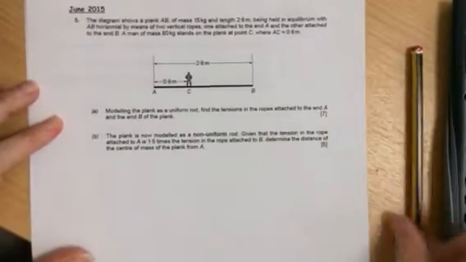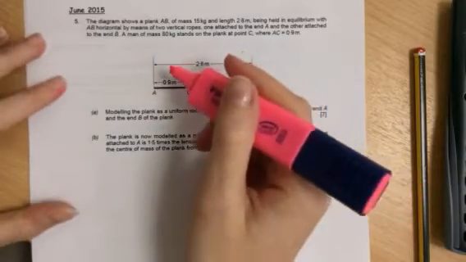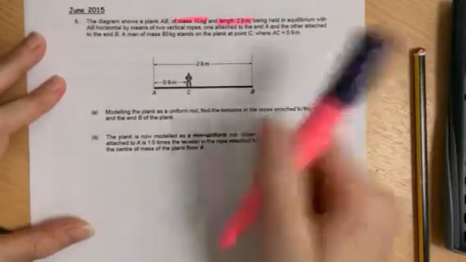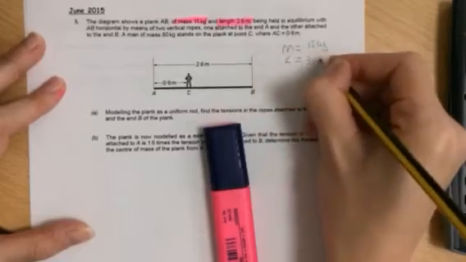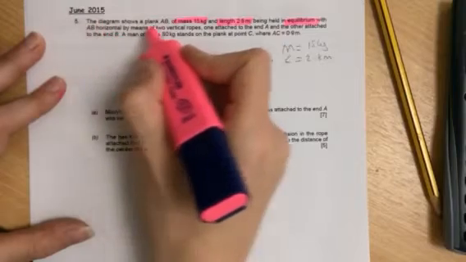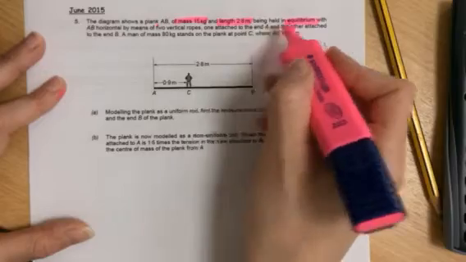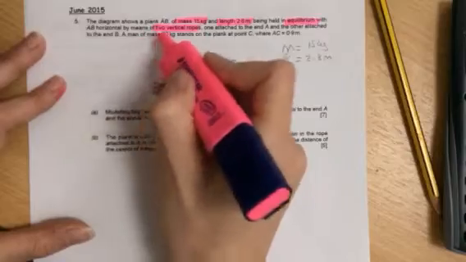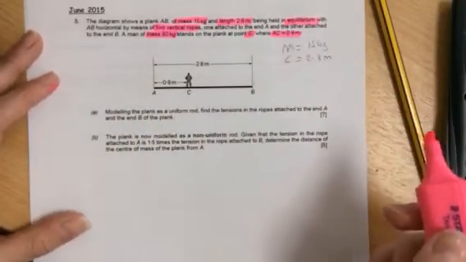Okay, so June 2015 question on moments, question number 5. This one says, diagram shows a plank AB, mass 15, length 2.8 meters. Let's write this down. It's held in equilibrium, AB horizontal, held by 2 vertical ropes, one attached to the end A and the other attached to the end B. So that's these two things here, the ropes. A man of mass 80 kilograms stands at point C, where AC is 0.9.